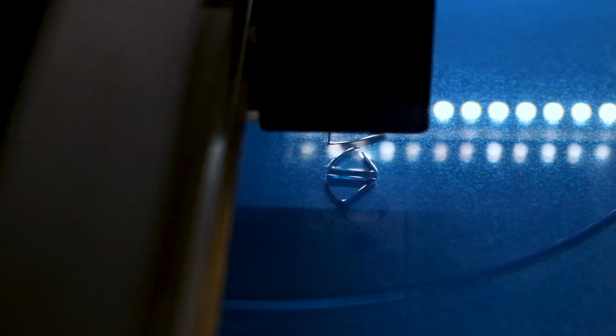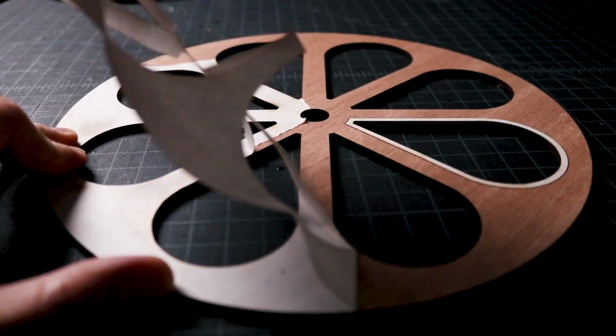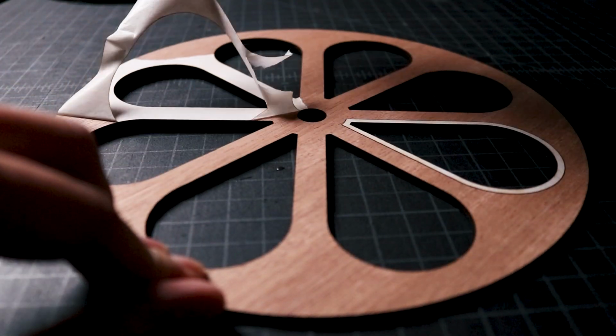For this project, it took about 25 minutes to cut each of the layers. Once the cuts were complete, I removed the pieces from the laser cutter and brought them to my table where I started removing the protective paper masking tape from each layer.